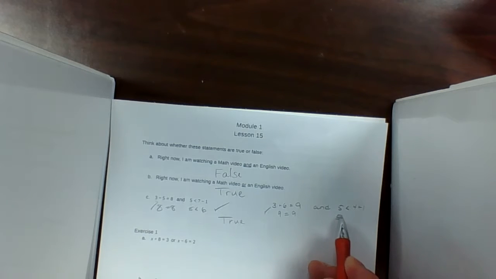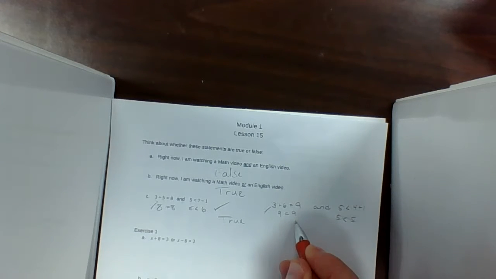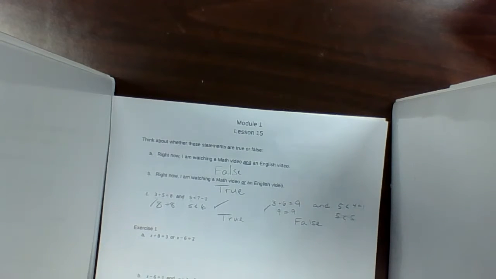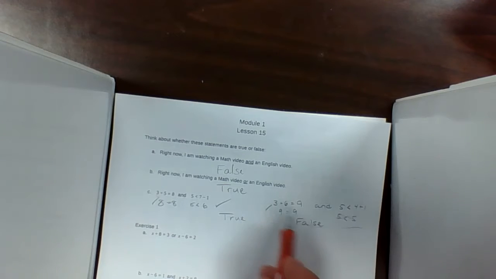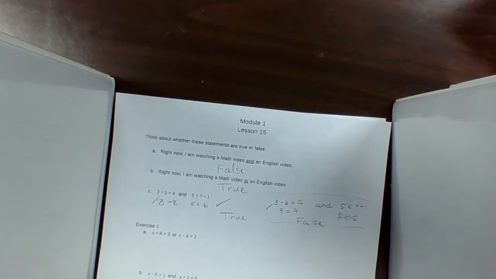Let's look at this second one. Well, 5 is 5, less than is less than. What is 4 plus 1? That's 5. Is 5 less than 5? No, it's not. So this statement would be false. So make sure you have this written in your notes when we come to check it tomorrow.